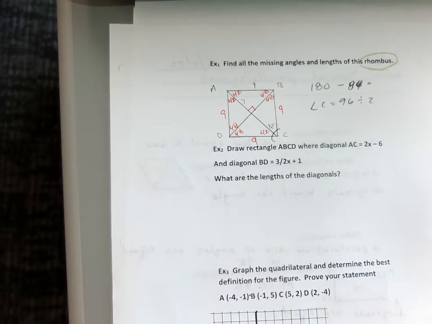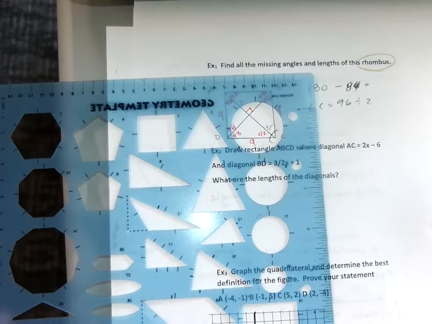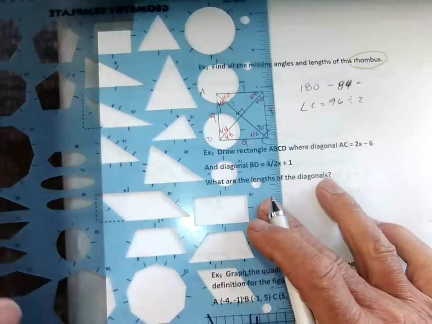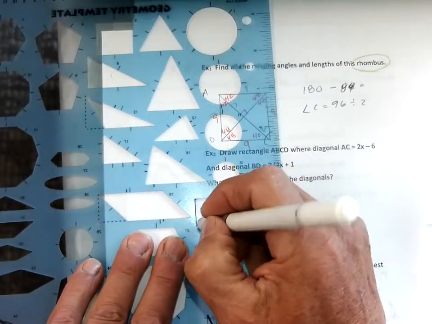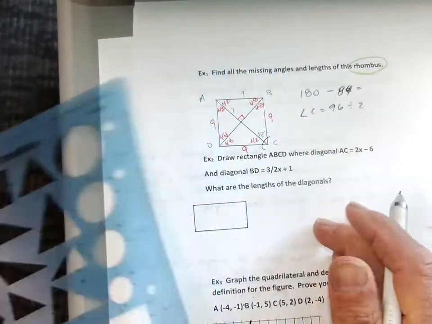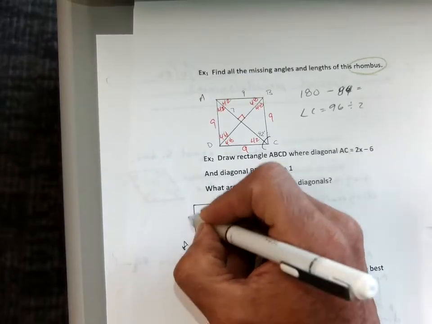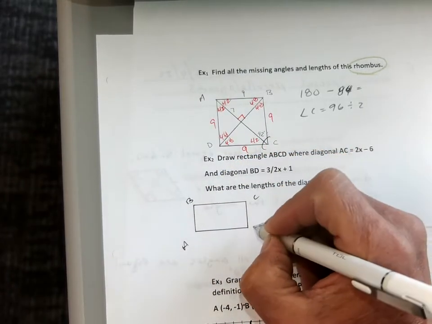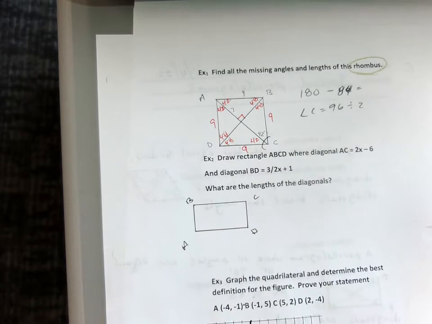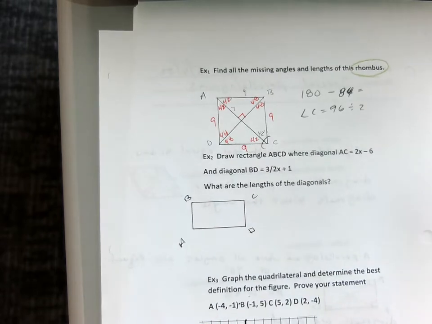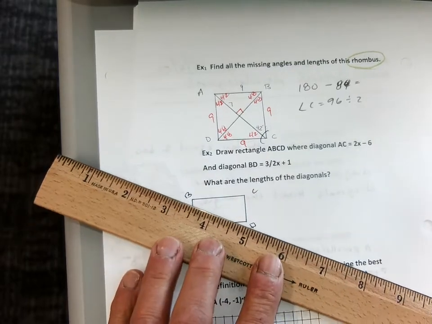Example 2. Draw rectangle ABCD. Well, I can draw. Okay, I'm going to draw a rectangle. I'm going to do that real quickly. I'm going to draw my rectangle in. I got my special templates. I like these templates, okay? And I'm going to go A, B, C, D. I'm going to draw in my diagonals, okay? I do that there.